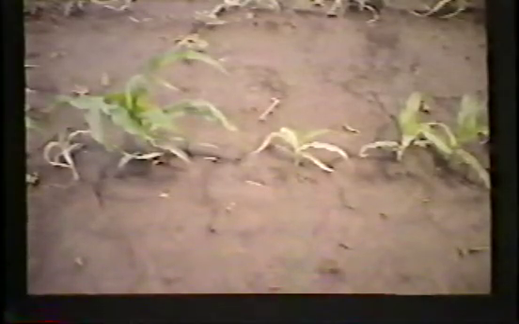Zinc deficiency, and unfortunately I don't have a good slide of it, but let me describe to you what it looks like. There are three characteristic symptoms of zinc deficiency. Number one, stunting or rosetting. You'll find corn leaves just popping out one right on top of the other with zinc deficiency. Number two is the whitening of the leaves. The leaves will basically turn white near the base of the stalk.